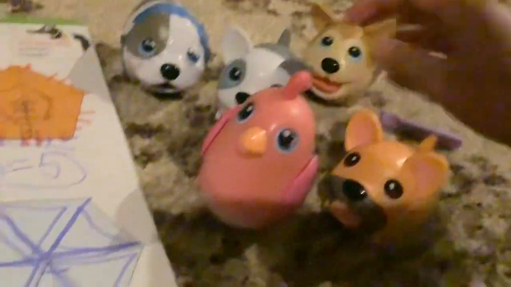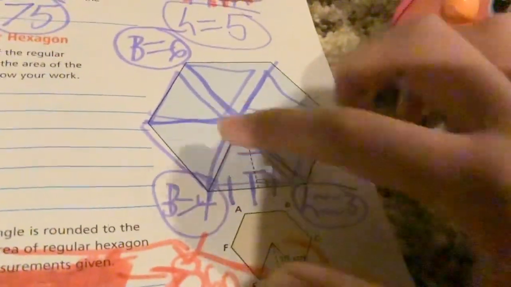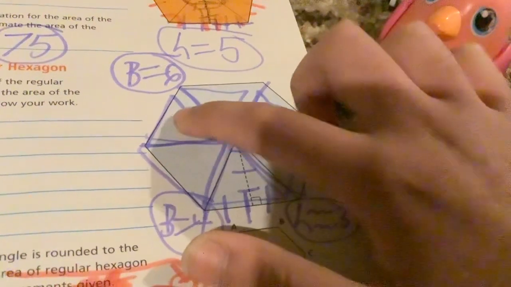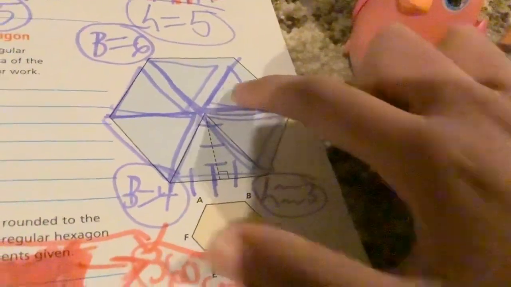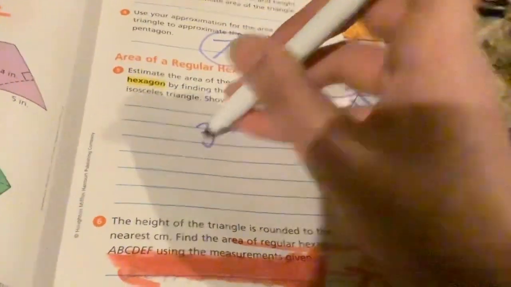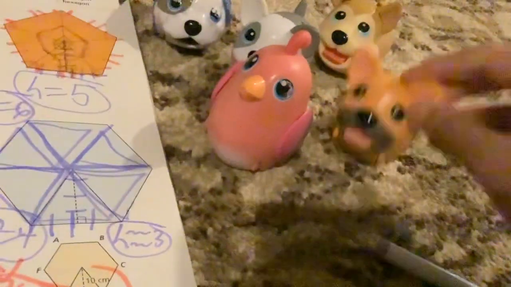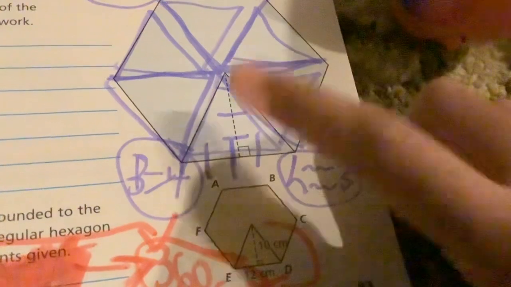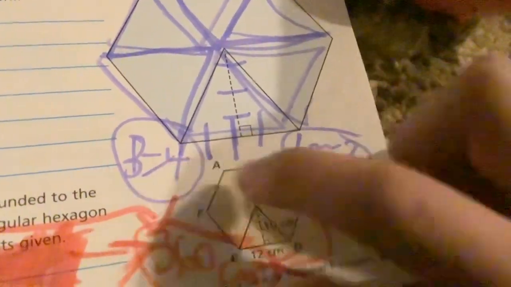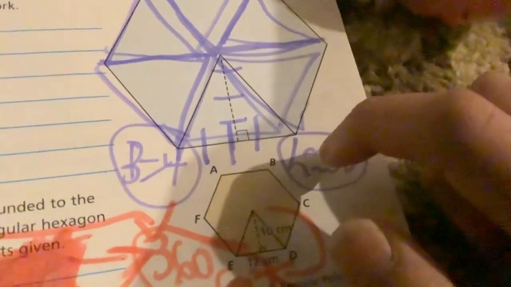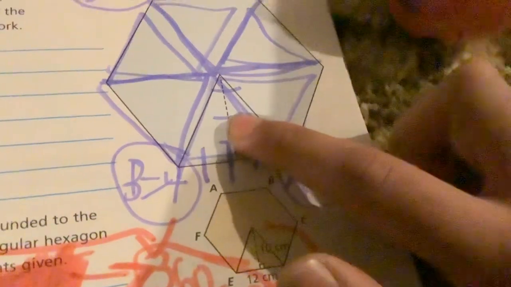Are you guys ready? Yep. 6, 12, 18, 24, 30, 36. Guess what? The area of the hexagon is 36. Wow. Do you remember why? Yeah. Because the area of this triangle is 6. 4 times 3 is 12. 12 divided by 2 is 6.